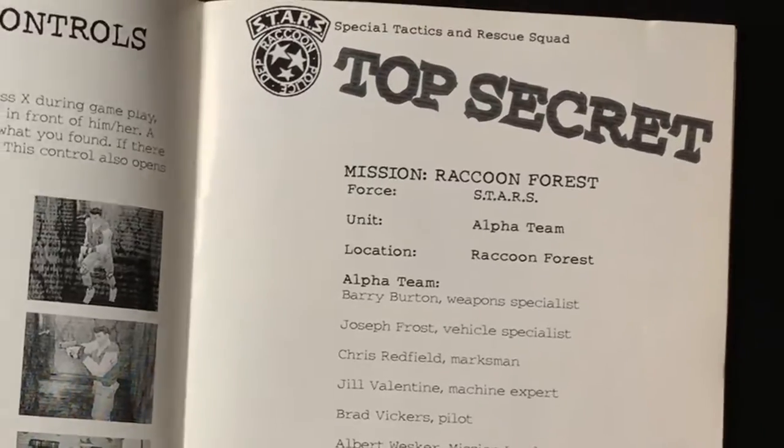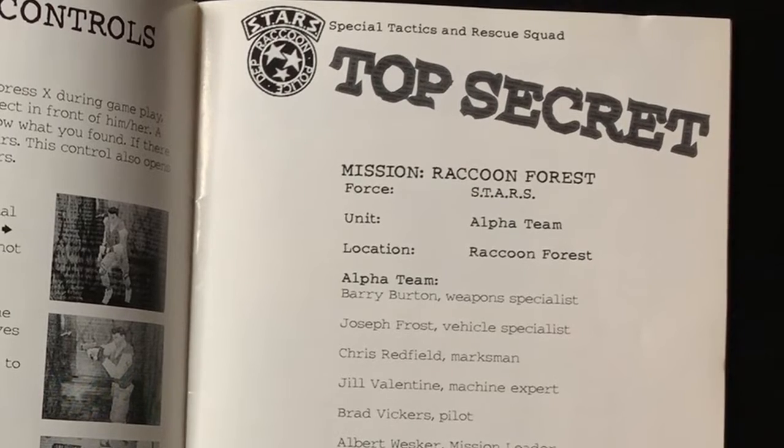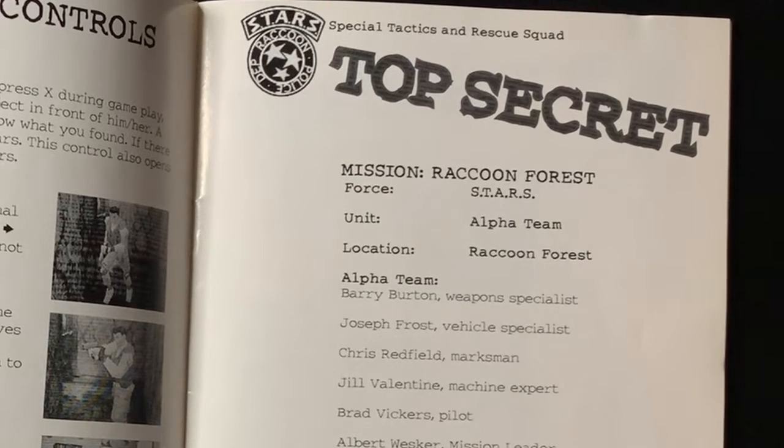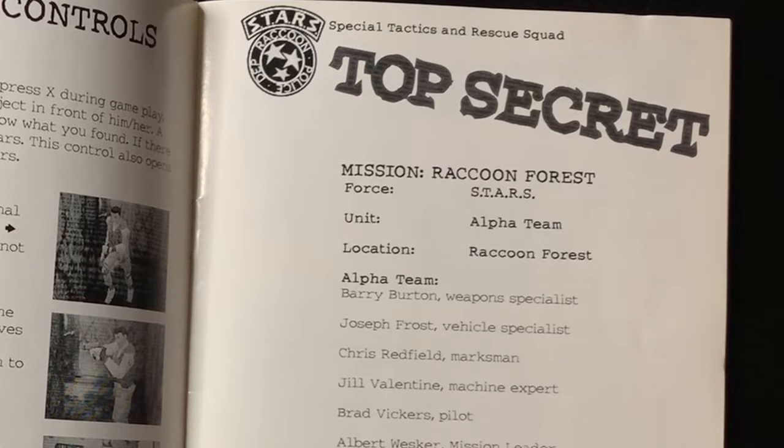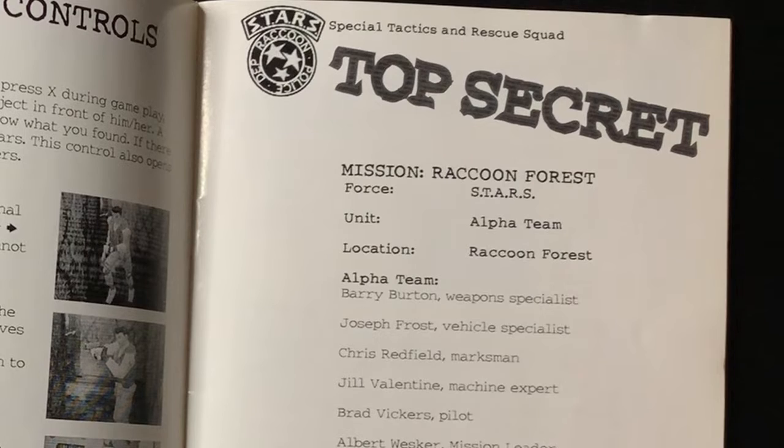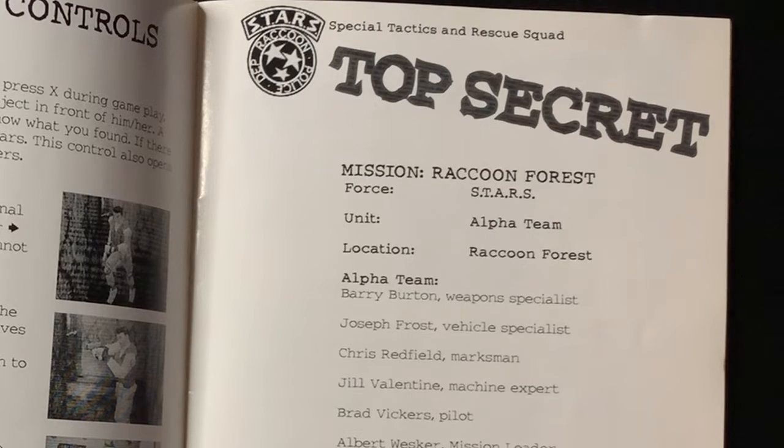And then on the right, it talks about top secret mission Raccoon Forest, which it's never been indicated that the mission was called Raccoon Forest other than the location. It highlights the force's STARS with the unit of the Alpha Team with the location of Raccoon Forest. It also highlights the Alpha Team just in text, of course no images.